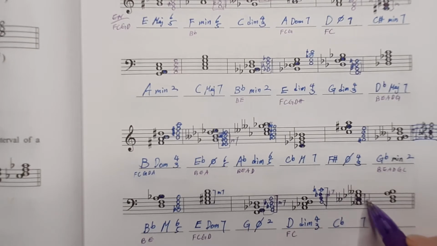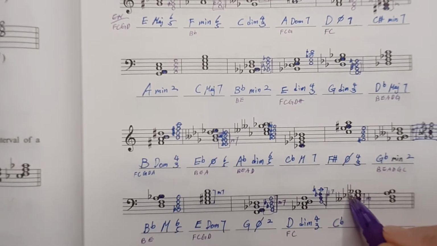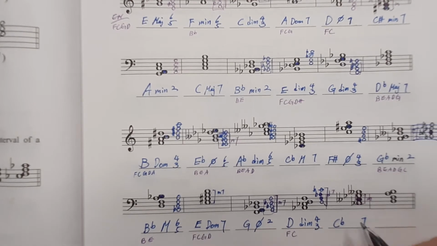This is minor triad. And from C to B, wait a minute. Am I right? Yeah, it is minor, right? And C flat to B double flat. Now, if it's just C flat to B flat, that's a major 7, but it's lowered again. So it's a minor 7. When you have minor and minor, what do you call it? Minor. Yes, it's a C flat minor 7.